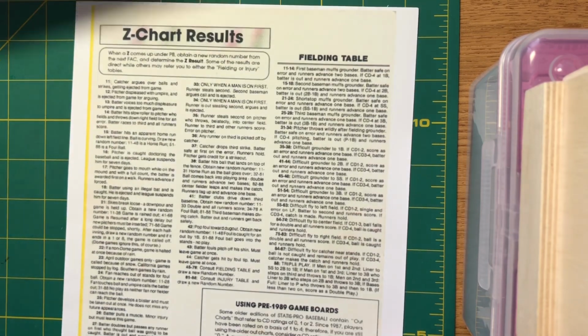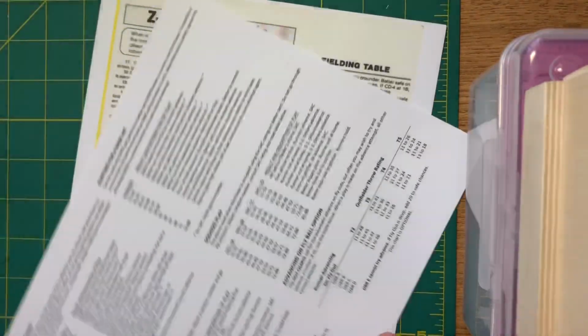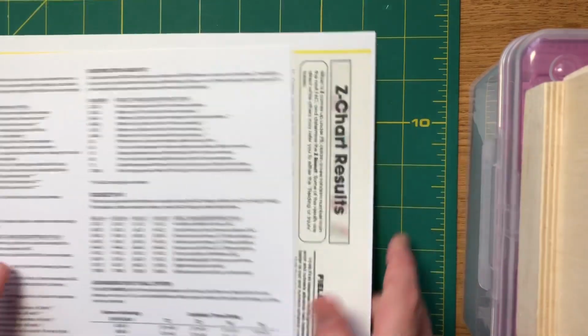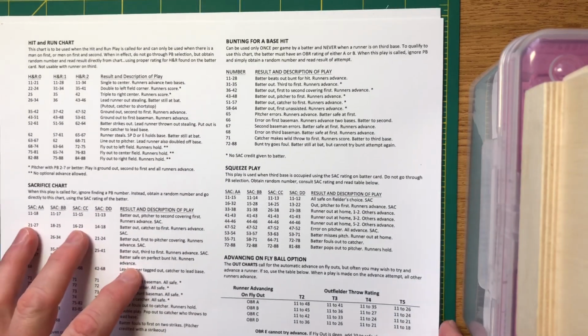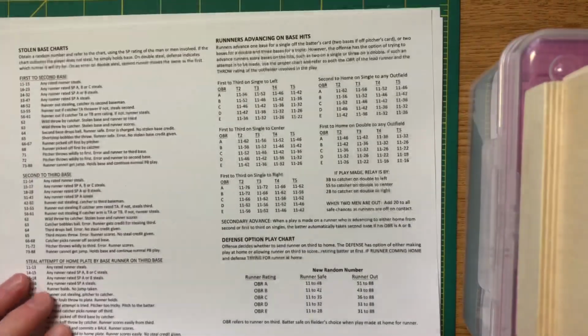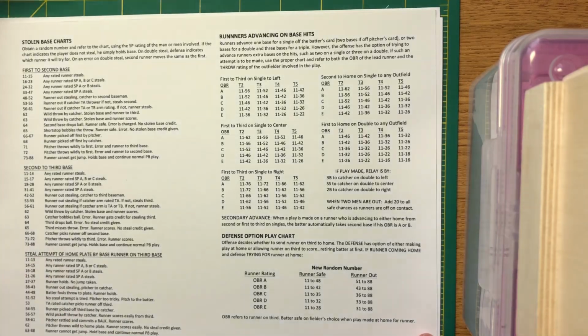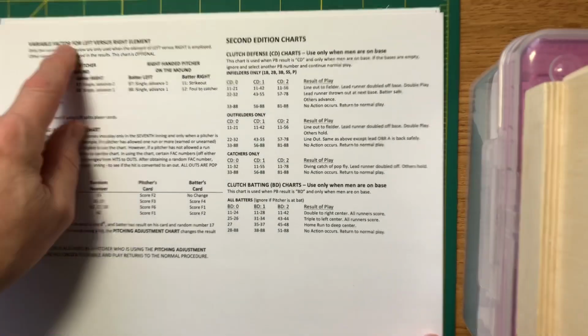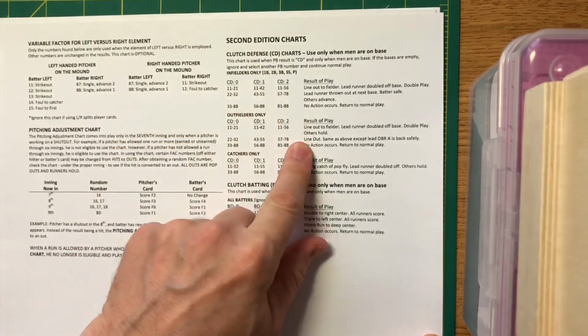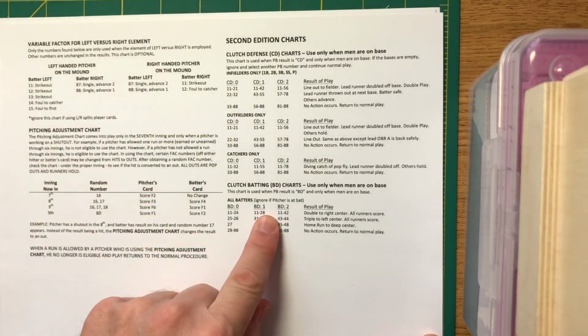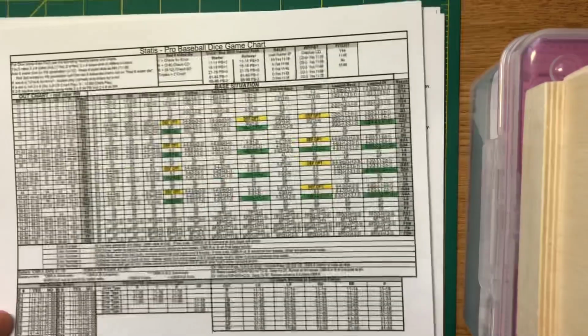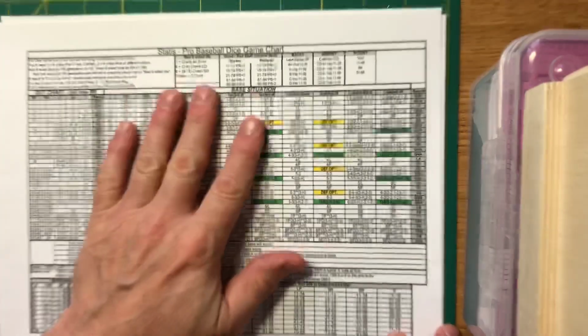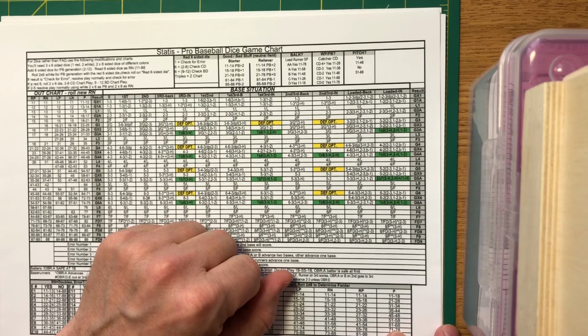That's it. So you got the Z chart, bunting for a hit, stolen base charts, splits, clutch defense, pitching adjustment, clutch batting, and where it all happens, your game chart.